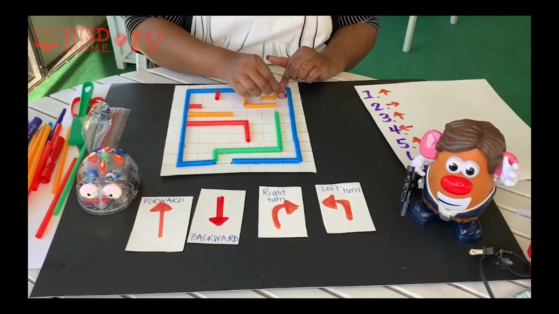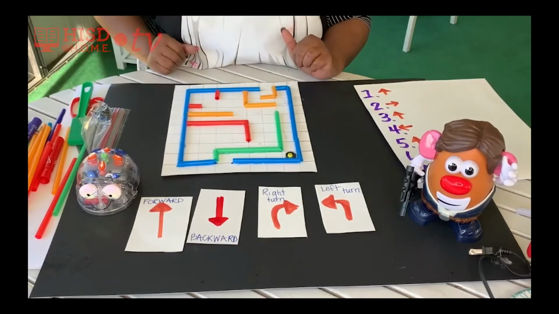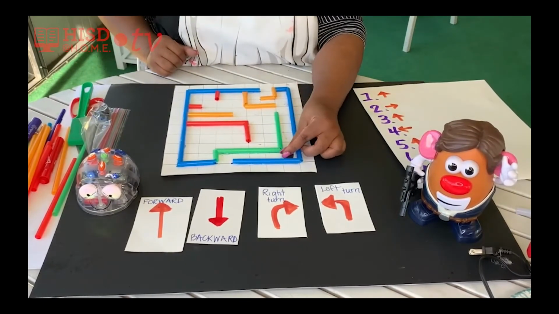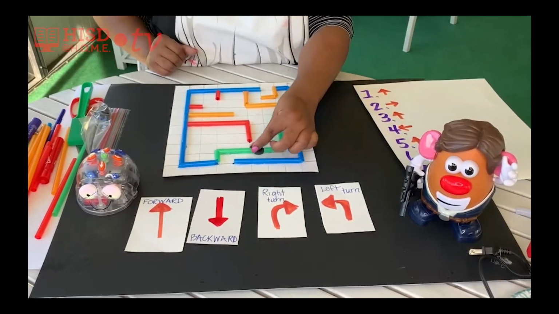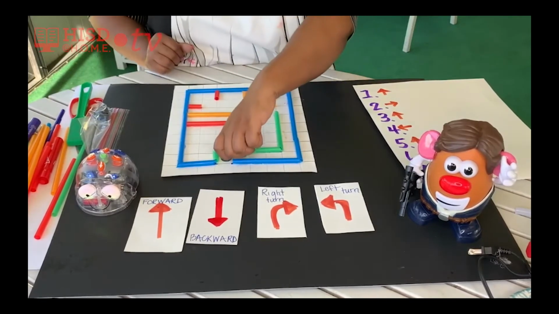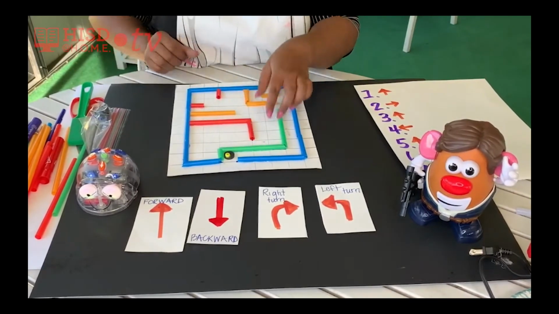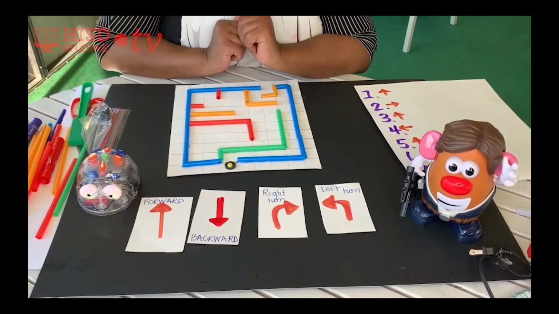Forward 1, 2, 3, 4, 5, 6. Forward 6. Turn right. Forward 1, 2, 3, 4. Forward 4. Turn left. Forward 1. And Herbie is out. Beep, beep.